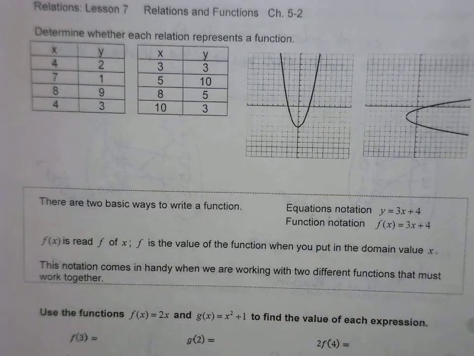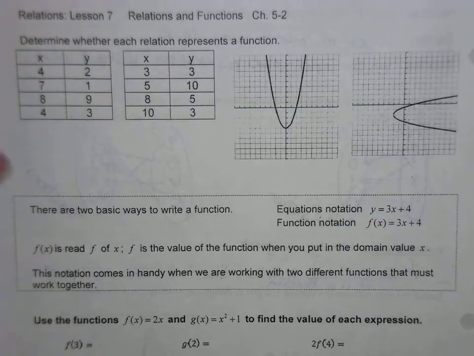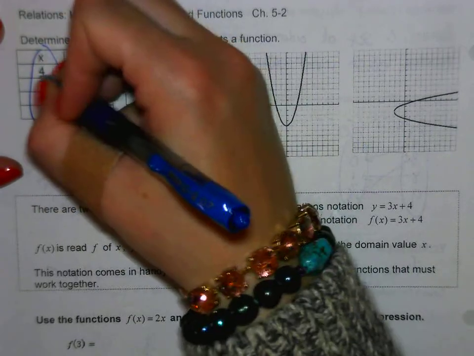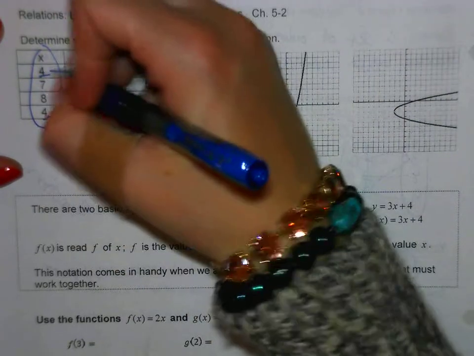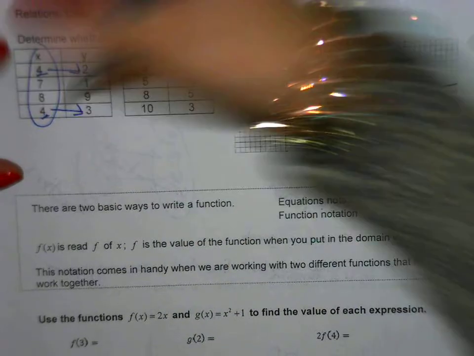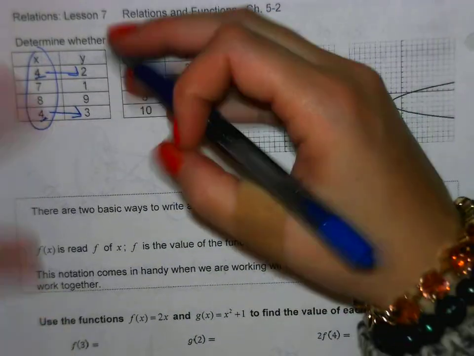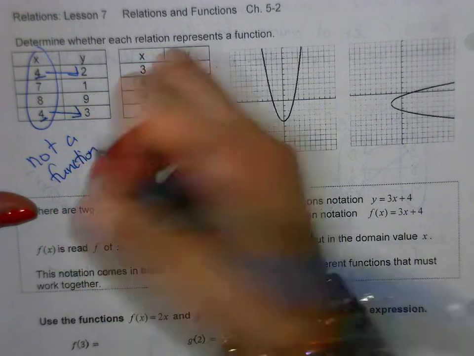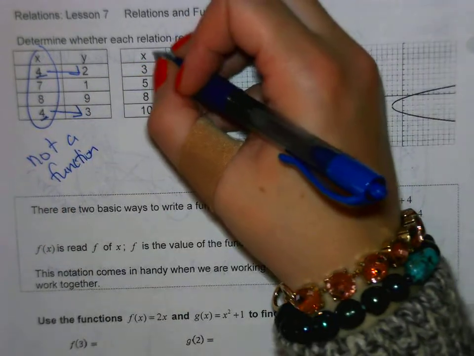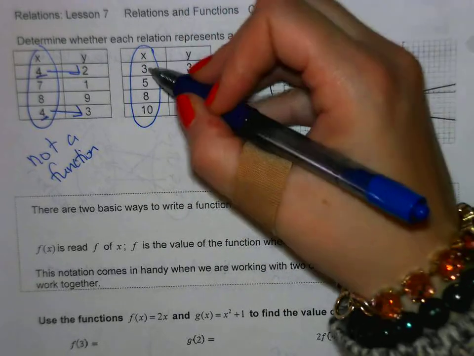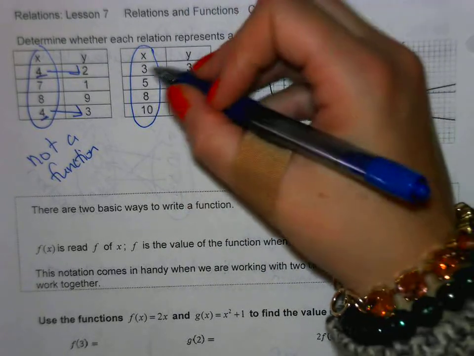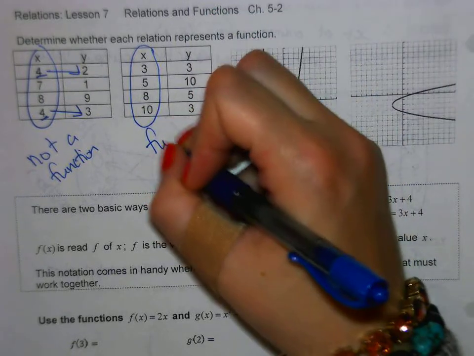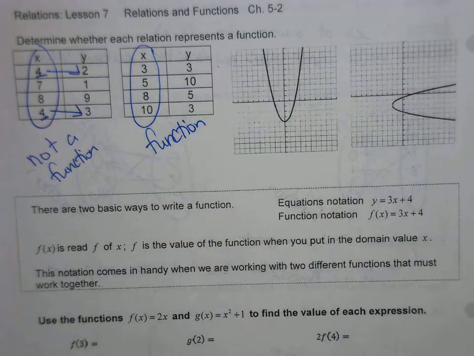So look at these last 4 examples. We're going to determine if they are functions. If we're looking at our input values, I have 2 4s. So that means I have one input value that's going to 2 different numbers. So this is not a function. If I look at these input values, I have 3, 5, 8, and 10, and each one of my inputs goes to only one output. So this is a function.